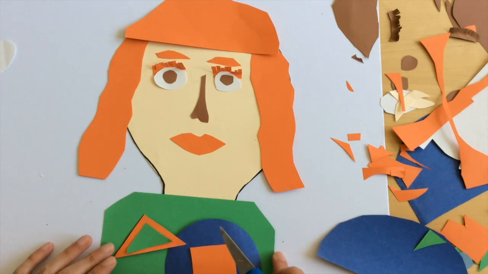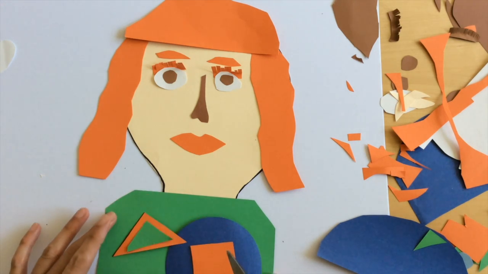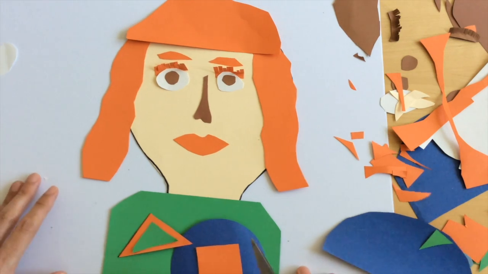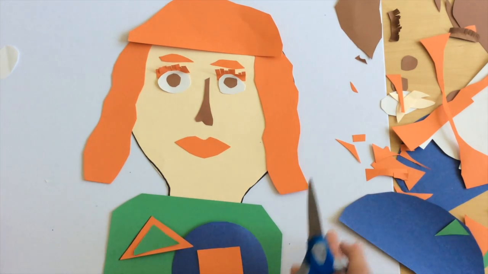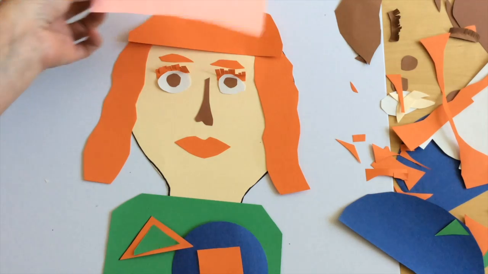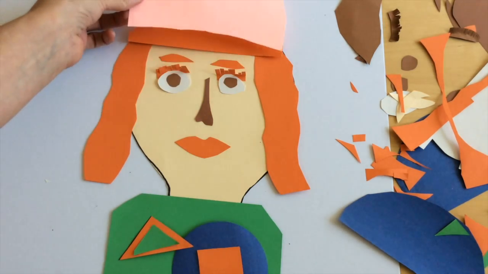Now, after you've built geometric shapes to design her shirt with, we're going to think about what kind of accessories we want to add. Do we want to give her a crown? So this is an example of an organic shape.